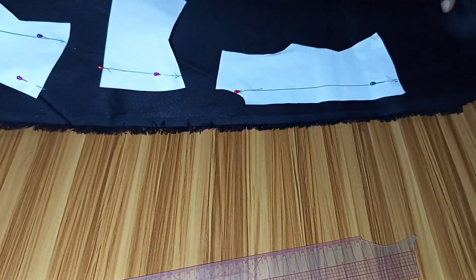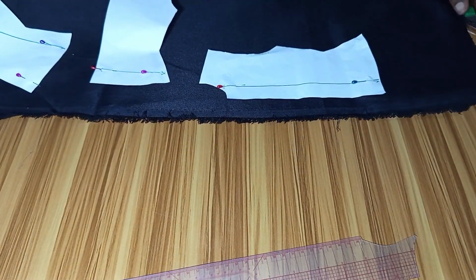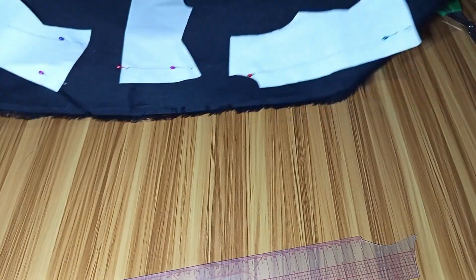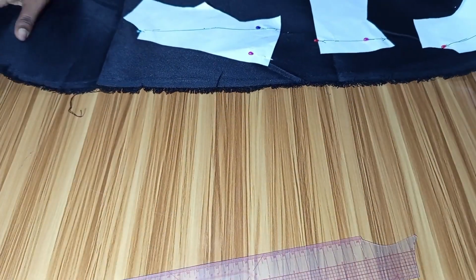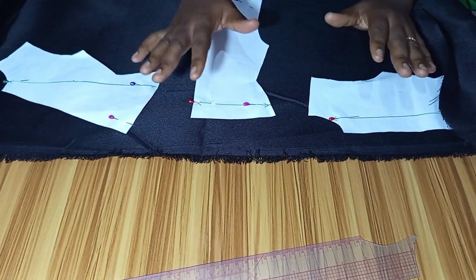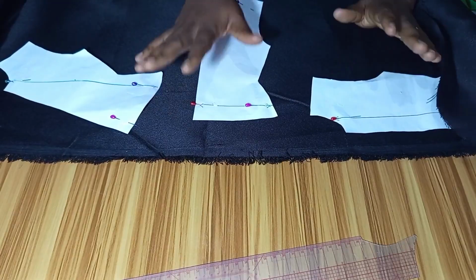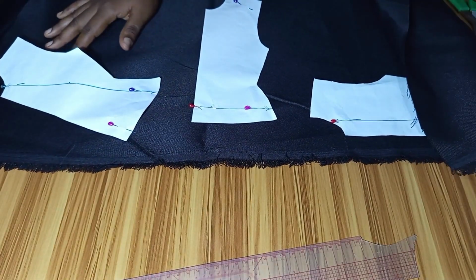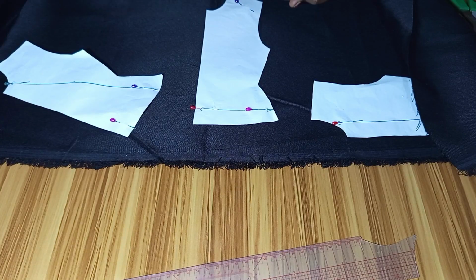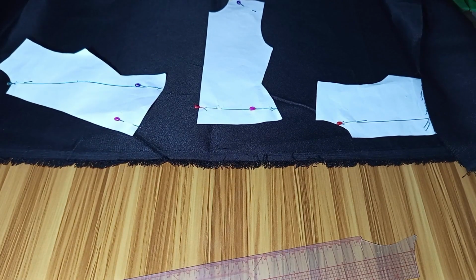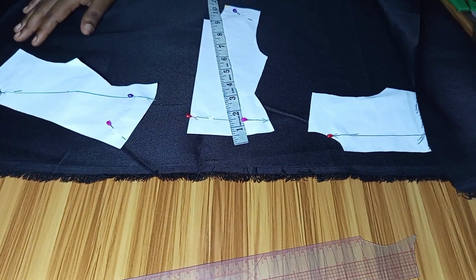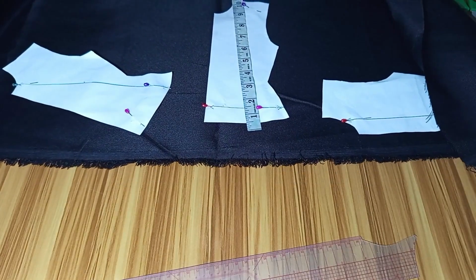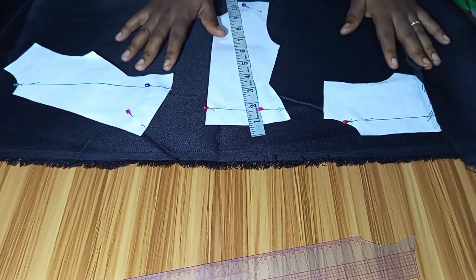Now we have learned how to place our pattern in the lengthwise grain, crosswise grain, and also the bias. This one step alone can change your sewing forever. Let's look at some common mistakes made by beginners. Cutting without checking grain lines, eyeballing instead of measuring, accidentally cutting on bias, and lastly, ignoring pattern instructions. These mistakes are normal. Every pro has made them before.